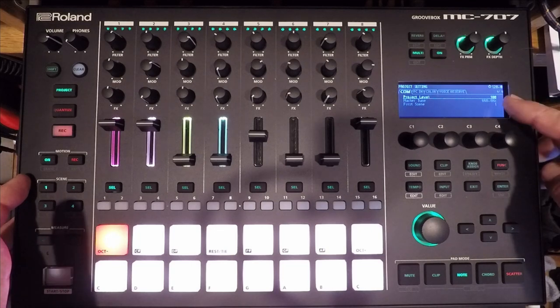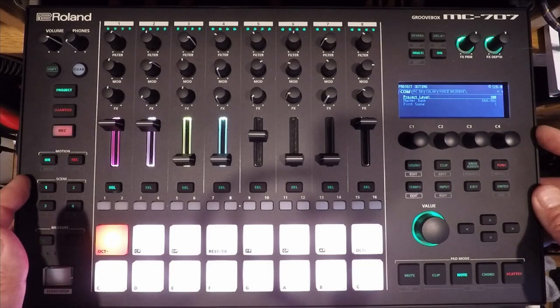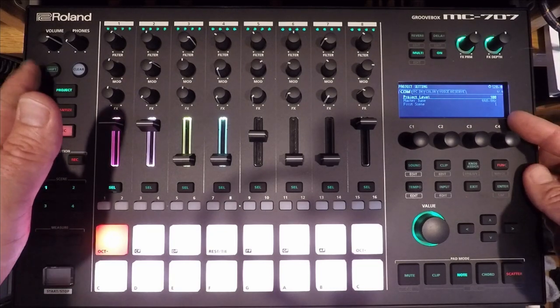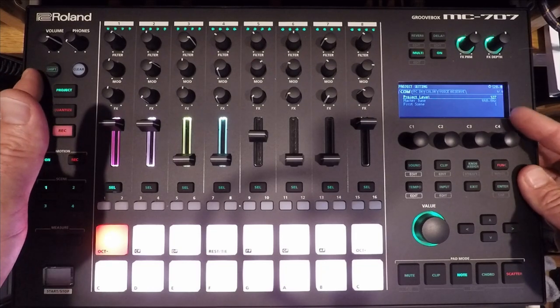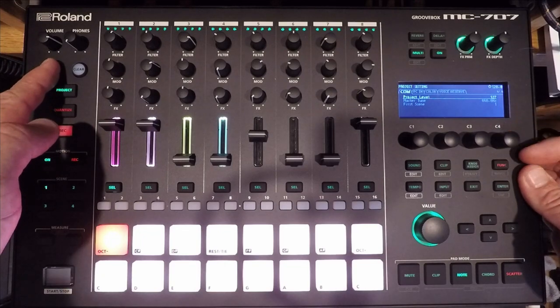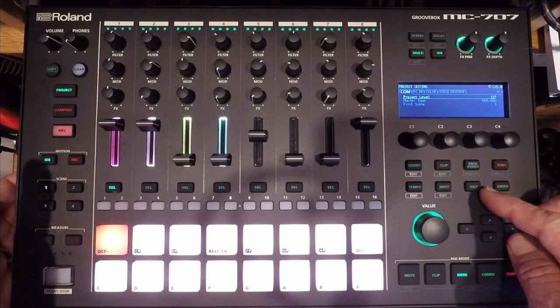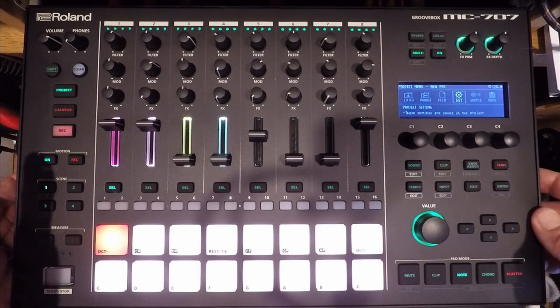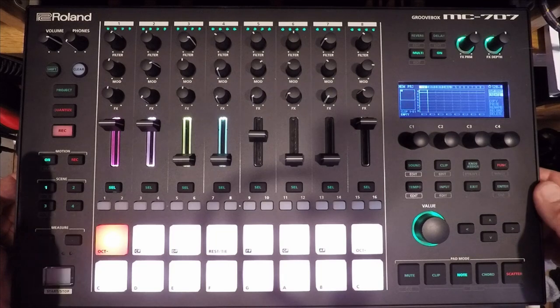The main thing I want to look at here is your project level. It is by default at 100, and I suggest turning that up to 127. Scroll with C4 to increase or decrease. Hold Shift to move in larger increments. Press Exit to get out of that. Exit once more to get back to your home screen.